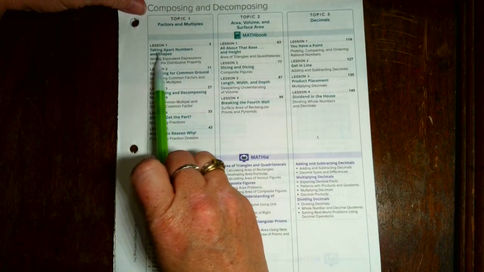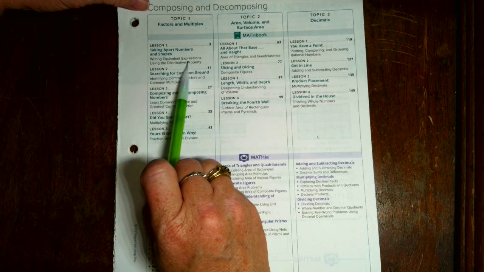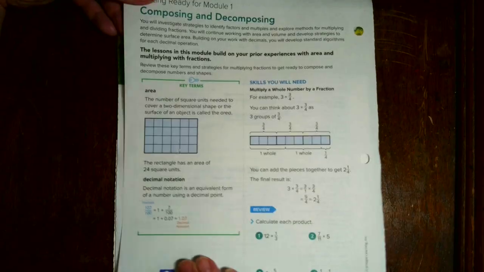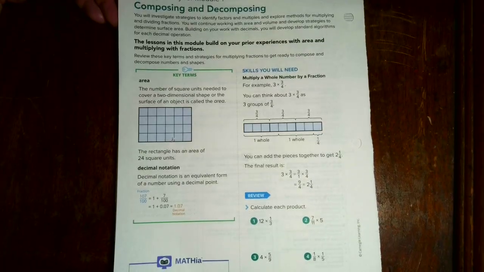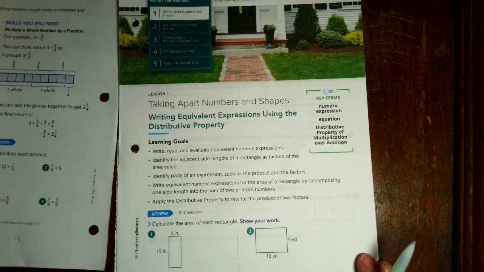Okay, let's get started. We're starting with lesson 1, taking apart numbers and shapes, writing equivalent expressions using the distributive property. If we flip this over, there's just this little getting ready for module 1, and we're not going to do that right now together. We're going to move on to the actual lesson.